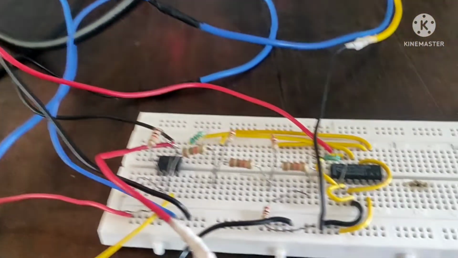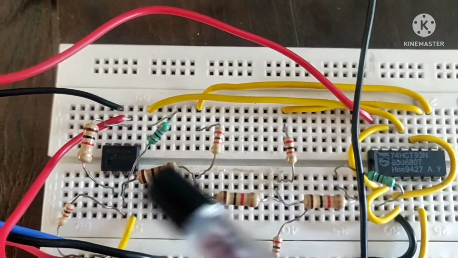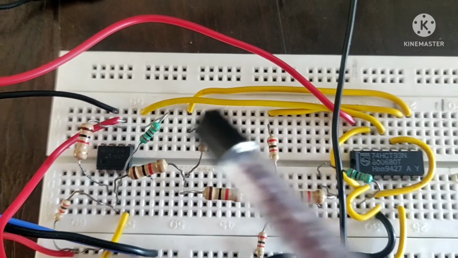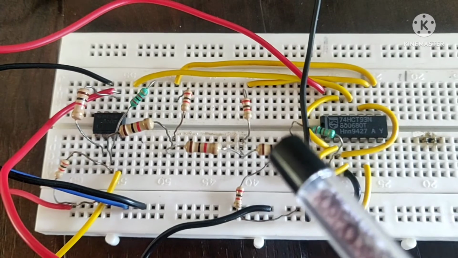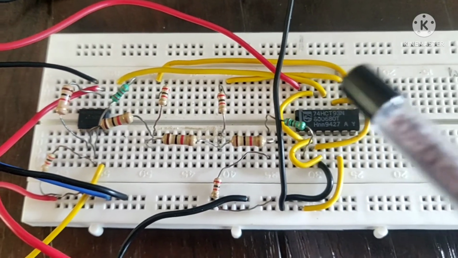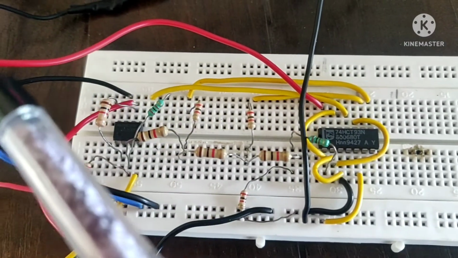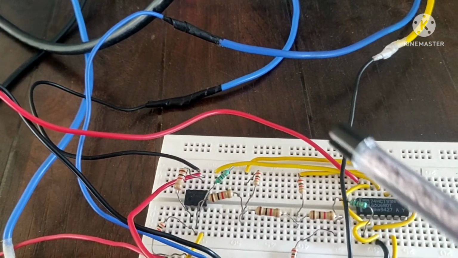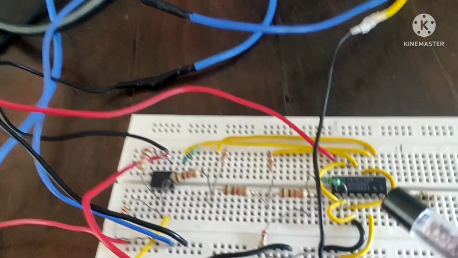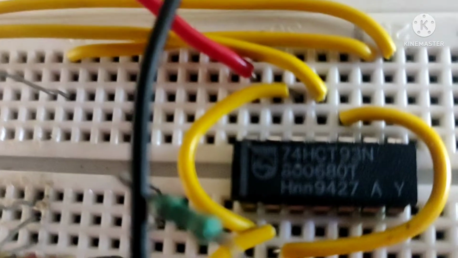Here the 5 volts we are going to give to the 7493 IC, which is a mod 16 counter, and all 4 data inputs are connected to the outputs of the 7493, which generates square waveforms in the order of a mod 16 counter. As soon as you switch on the 5 volt power supply for the 7493 IC, see according to this.